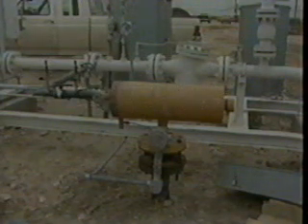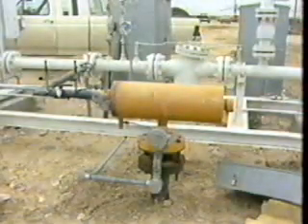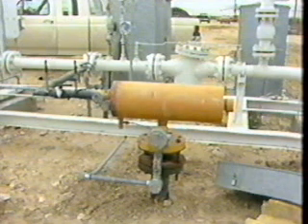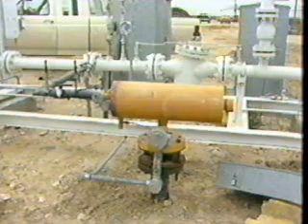This concludes this first section covering NGL measurement meters. Take a moment now to review the material in your student manual. Preview this tape again if needed, and answer the questions at the end of the section. In our next section, we'll cover meter proving.